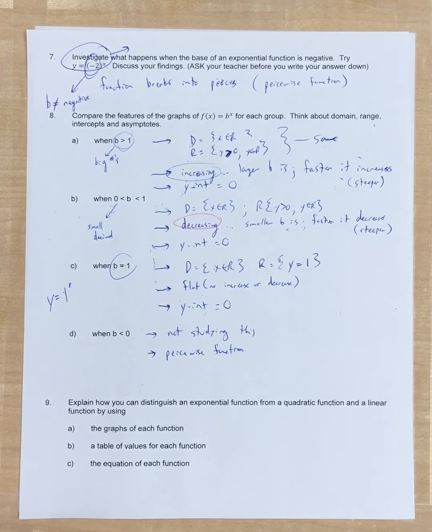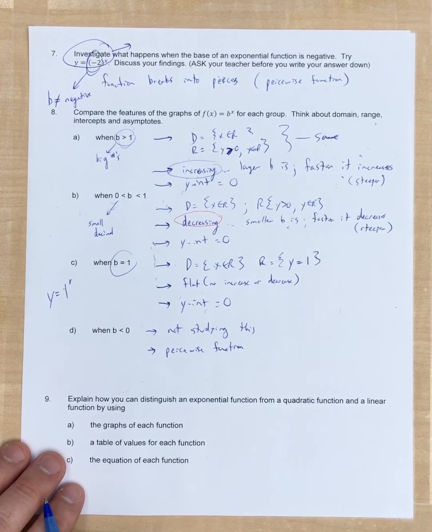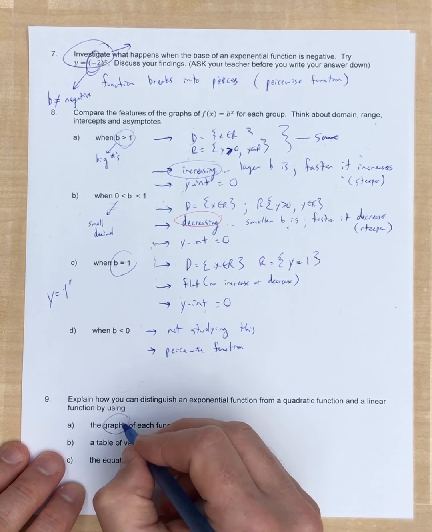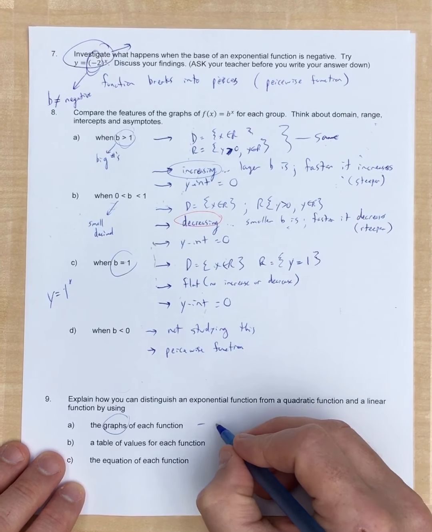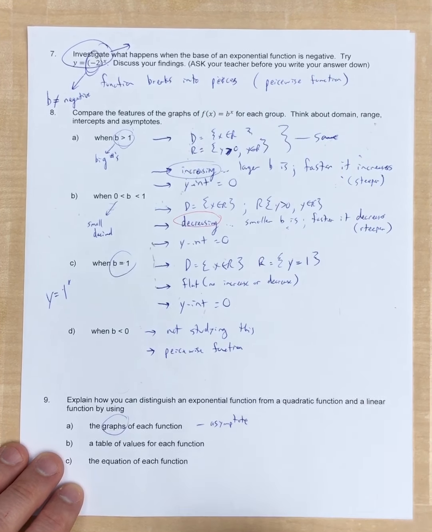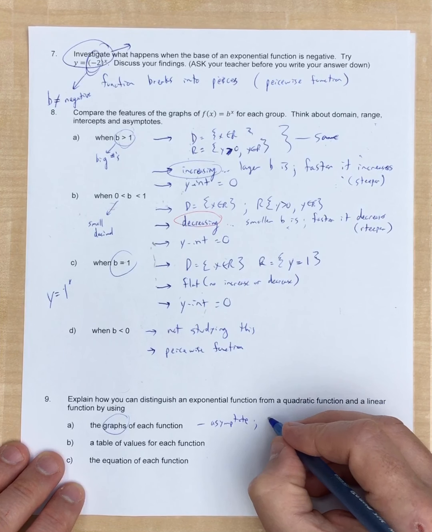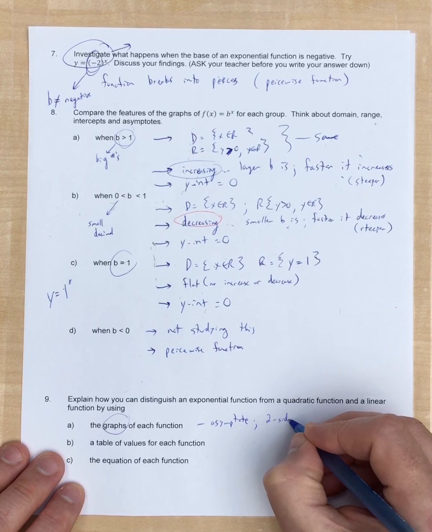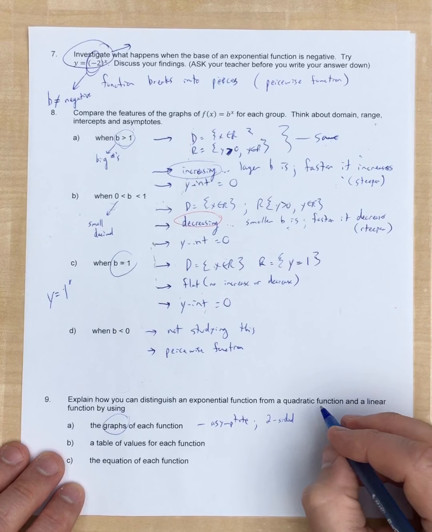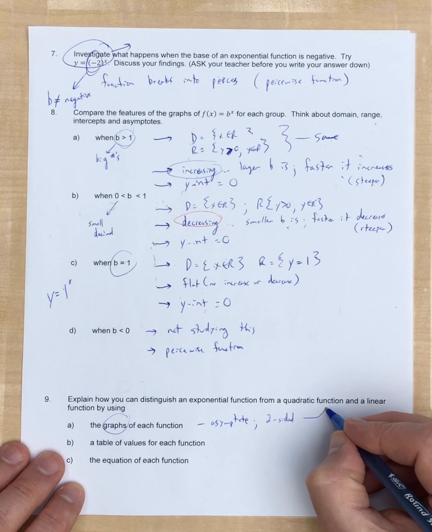So who knows? Okay. Explain how you can distinguish an exponential function from a quadratic function and a linear function using graphs. One thing is the asymptote. It's got sort of a two-sided look to it. One side is flat, and that's that side, and the other side is taking off.